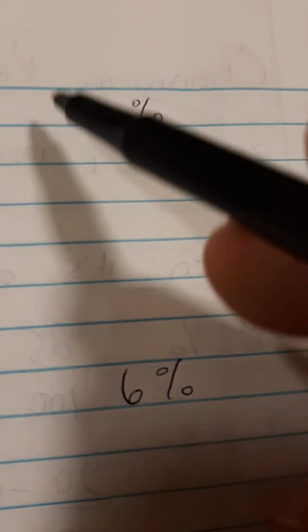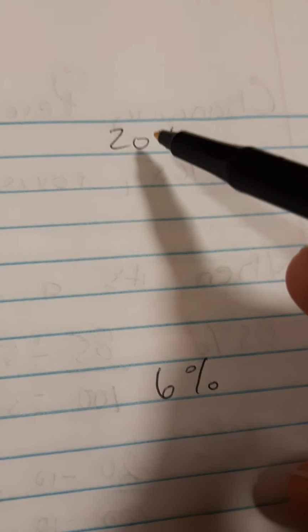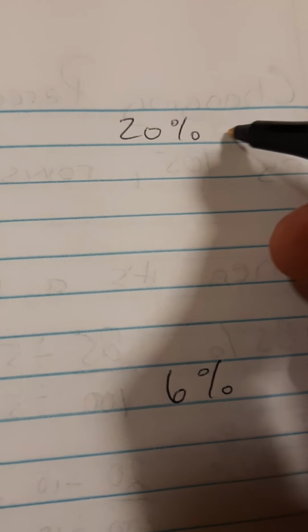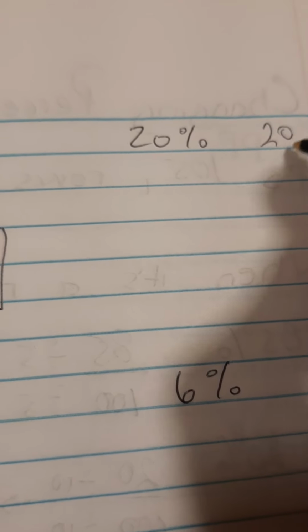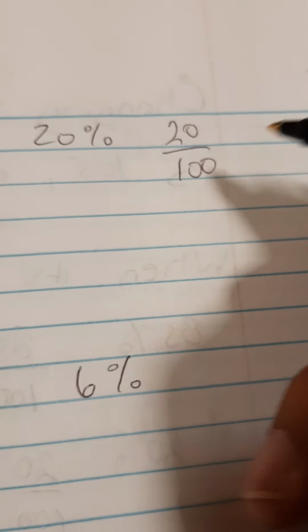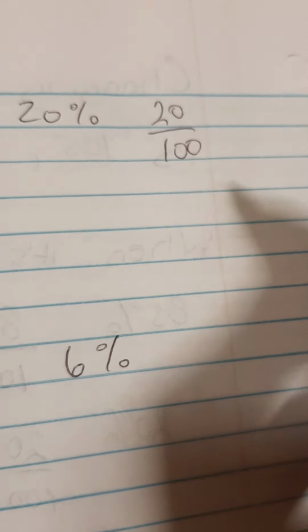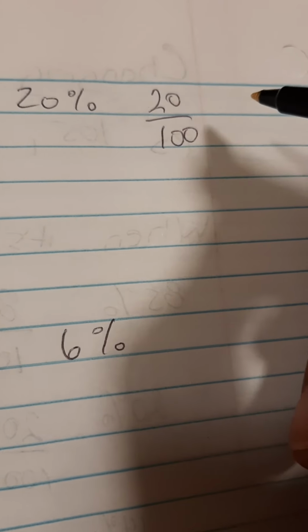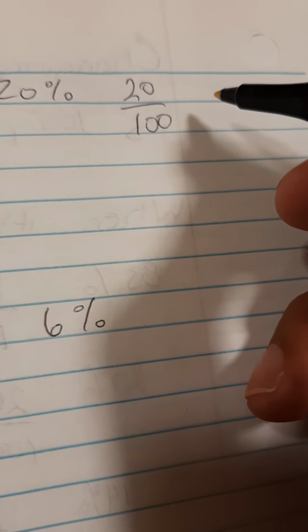20%. Again, it's a whole percent, right? There's no fraction here at all. So what we're going to do, step 1, put the number over 100 to get rid of that pesky percent sign. Now that we've done that, we can reduce somewhere.